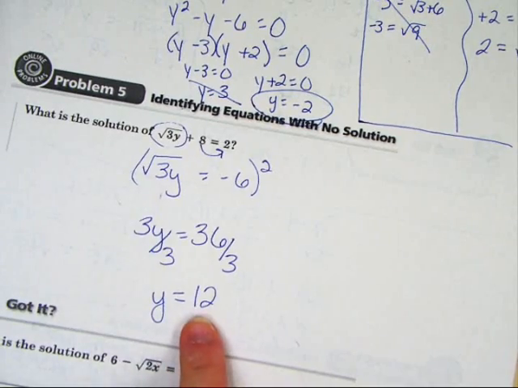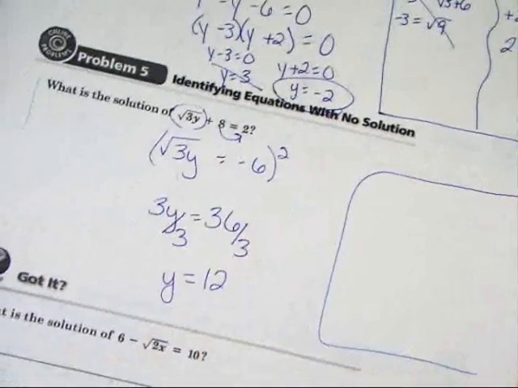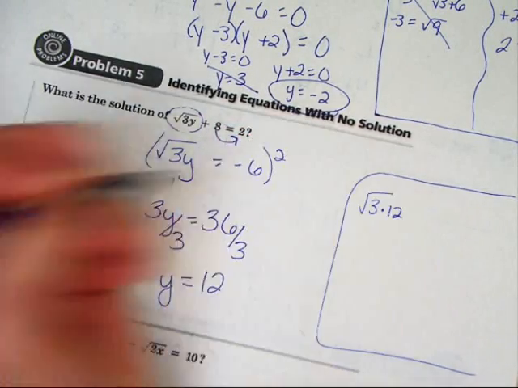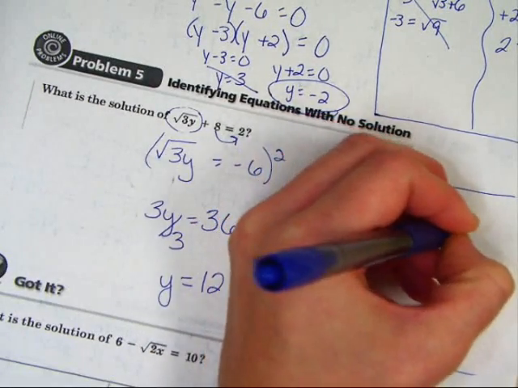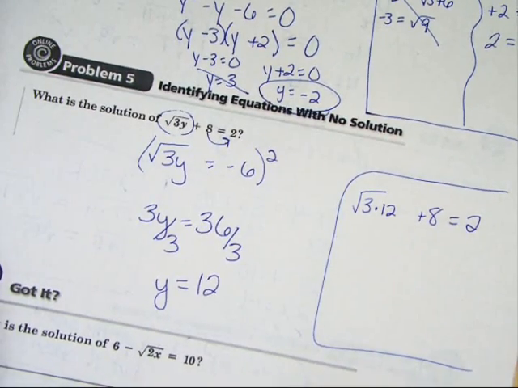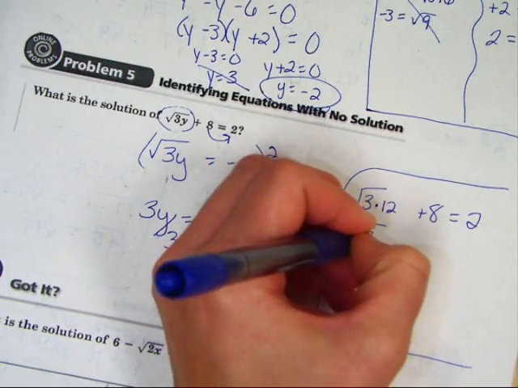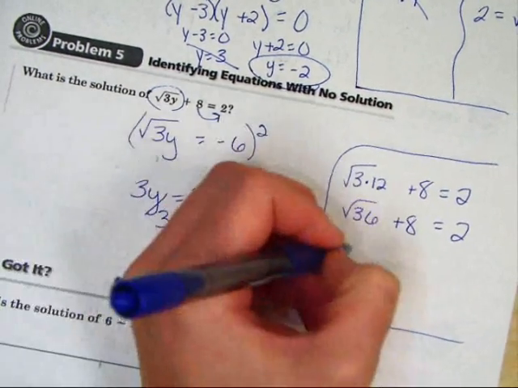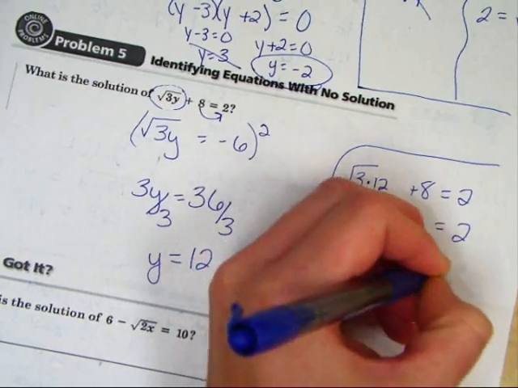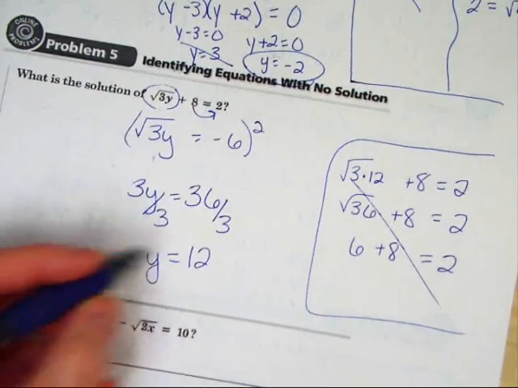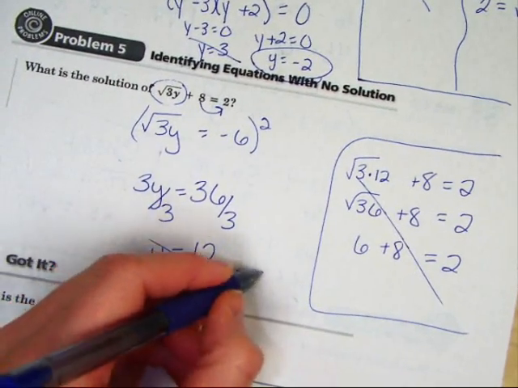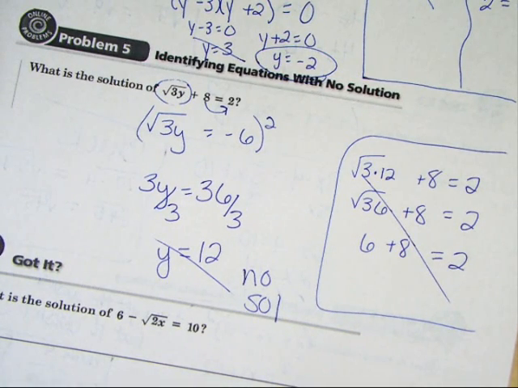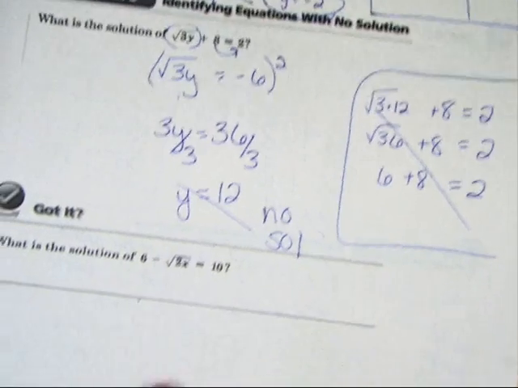Now you're going to take this 12 and you're going to check it. So we do the square root of 3 times 12 plus 8. And we need to see, is it 2? Well, that's the square root of 36 plus 8. And we need to see if it equals 2. Well, that's 6 plus 8. And 6 plus 8 does not equal 2. So the answer is not 12. This is a no solution. There's no possible number that you can put in there.